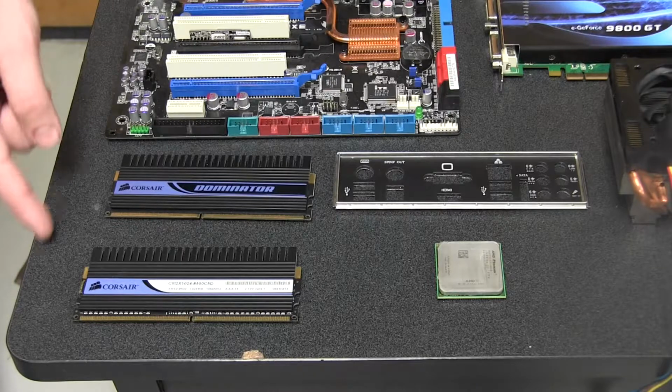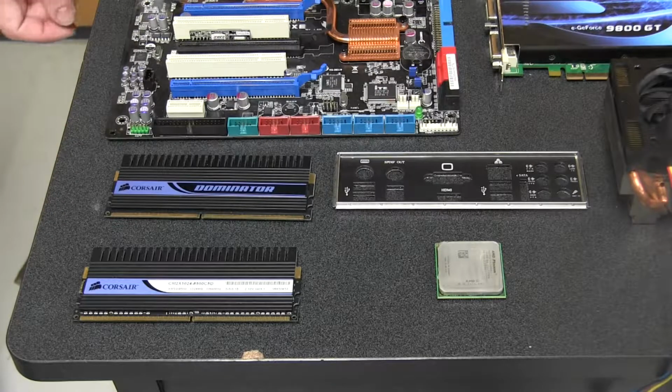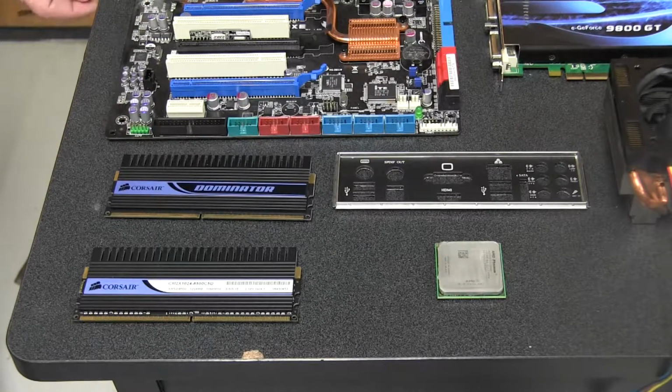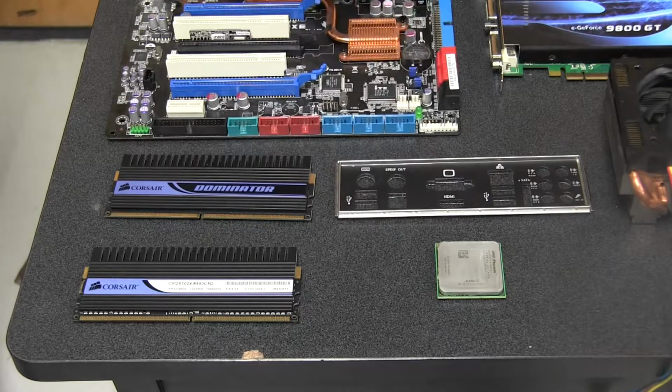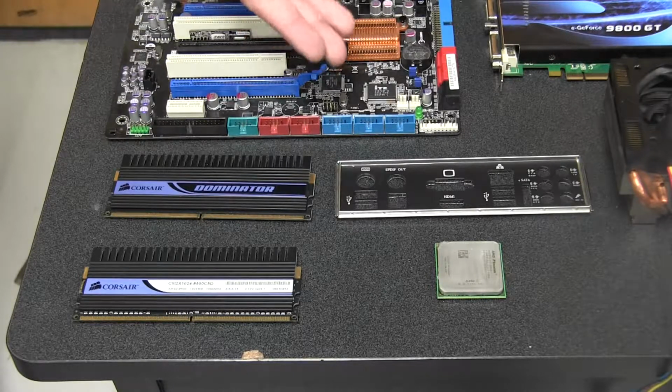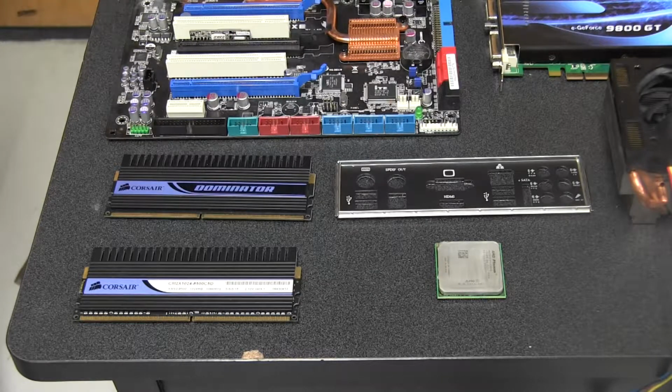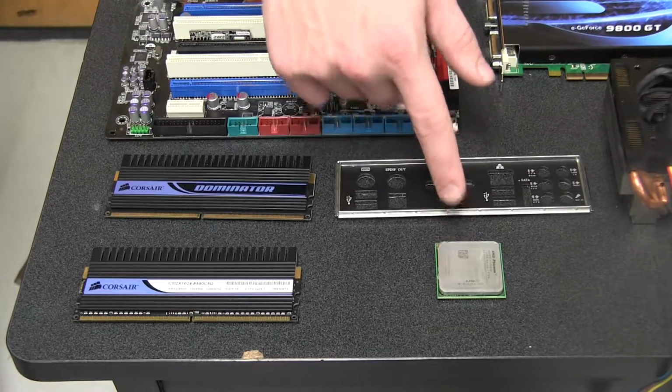Okay, now this is your RAM. This is your random access memory. It stores data that your computer programs can get to quickly if they need to. This is your input-output shield on the back, or I/O shield. It just keeps your motherboard contacts from getting damaged. And this is your processor.